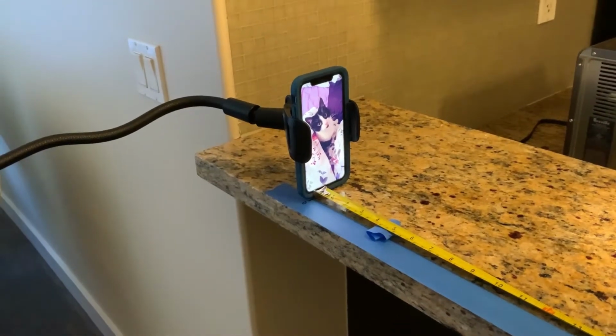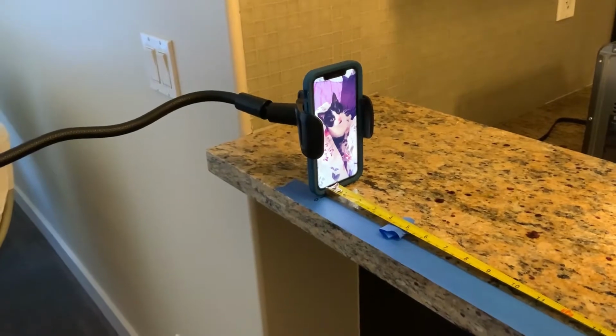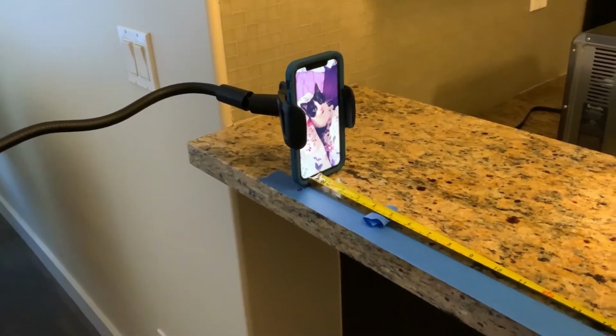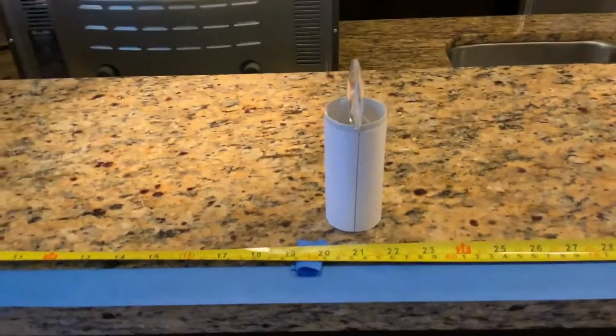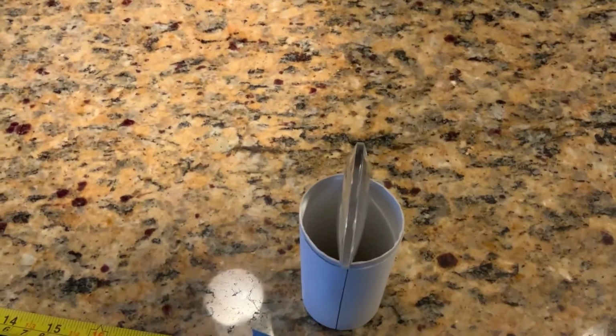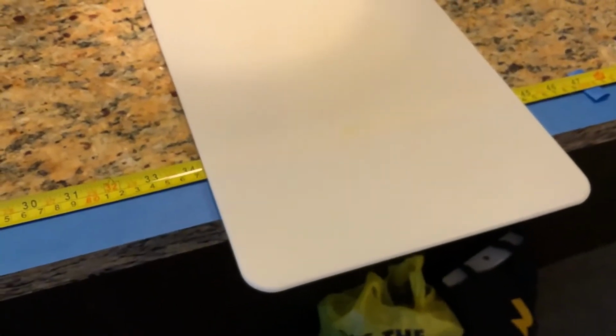All right, I'm gonna show you how I took data for the lens lab. So I have my cell phone there, it's displaying a picture of my cat, and the cell phone is acting as the object in this lab. And then in a homemade holder, I have a converging lens. So if you look at the lens, you can see that it's bulging out on both sides. I've taped down a measuring tape so that we can measure some distances. And then we're actually gonna be using a cutting board as the screen.